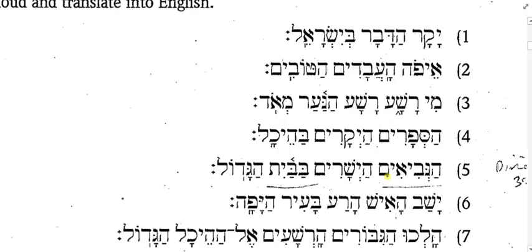Let's look at number 1. What is this word yakar? What is that? Rare. That's right. Let's read this together. Yakar hadavar b'Yisrael. All right. So we know that's rare. So that's an adjective. Can that be an attributive adjective? No. Doesn't come after a noun. Very good. So very likely it's a predicate adjective, right?